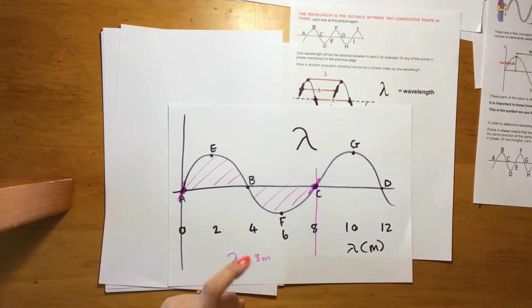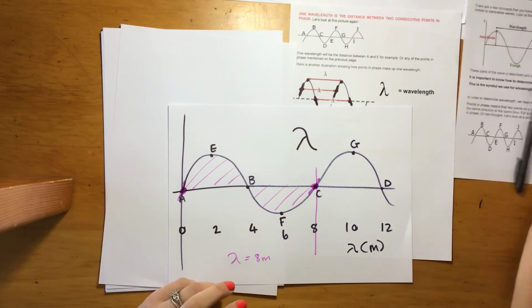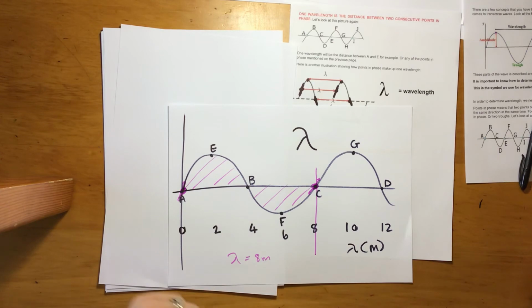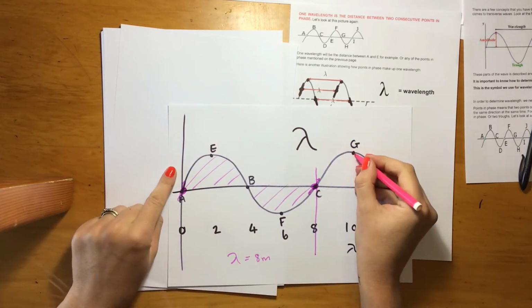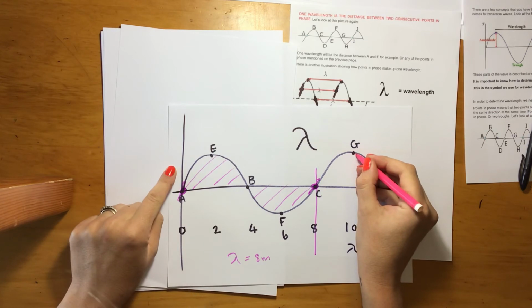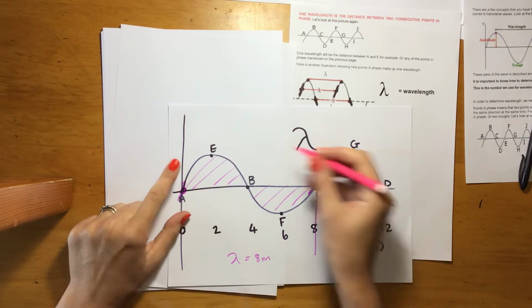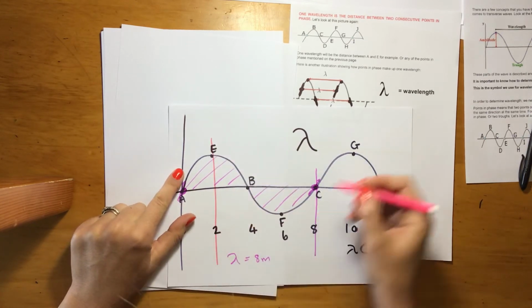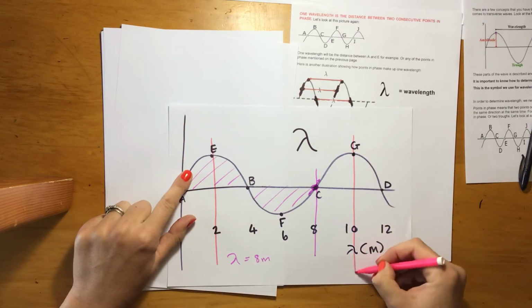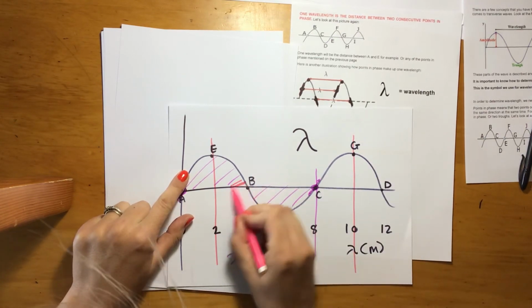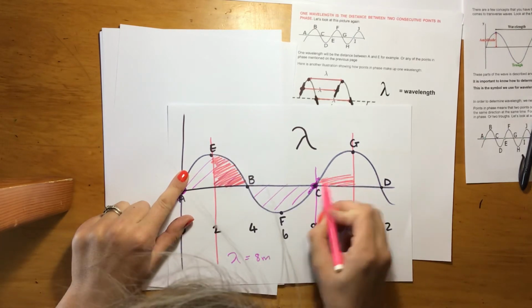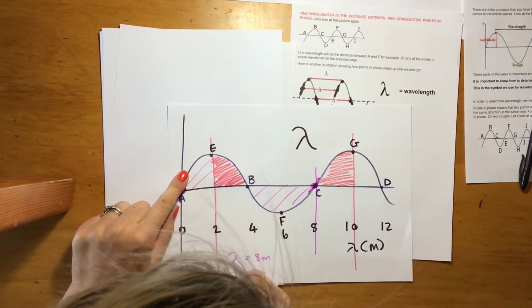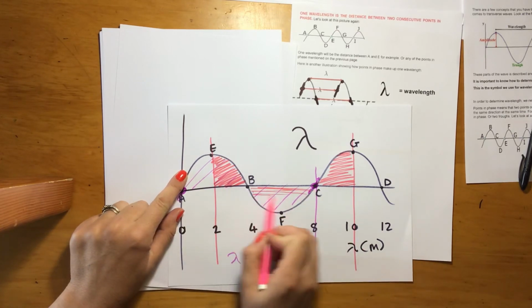You can go and test it with different points in phase. Let's go and test another point. Let's move between E and G. E and G are also in phase because they are both at the top of a crest. So we go from E to G, and you see there is half a pulse plus another half a pulse, which gives me 1 pulse, plus another full pulse.